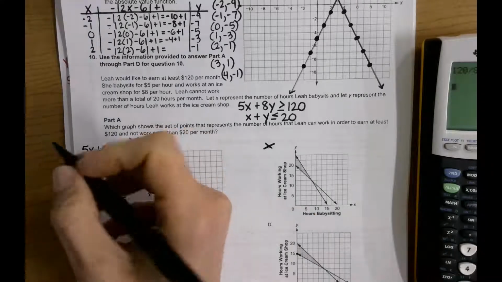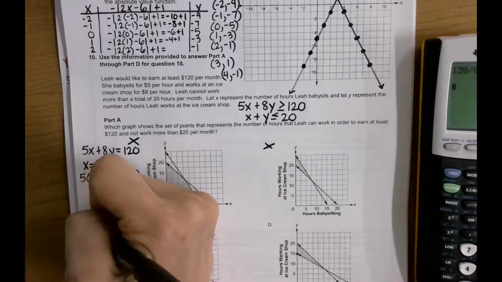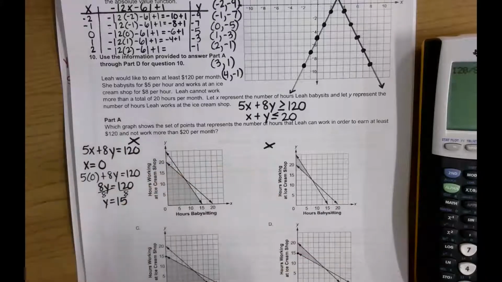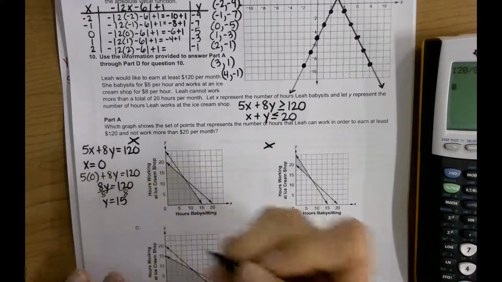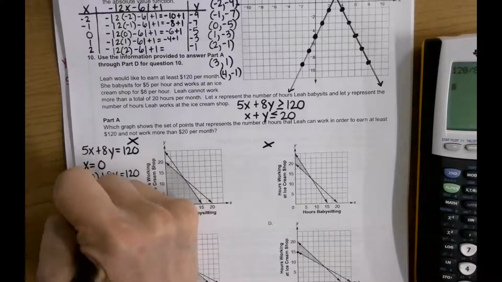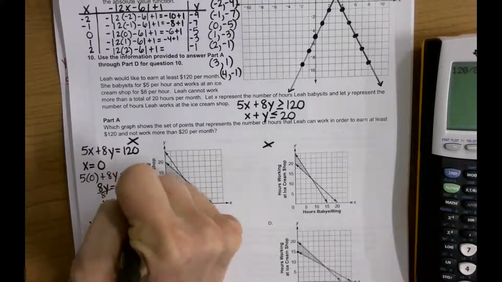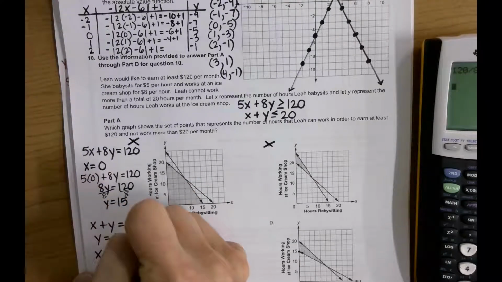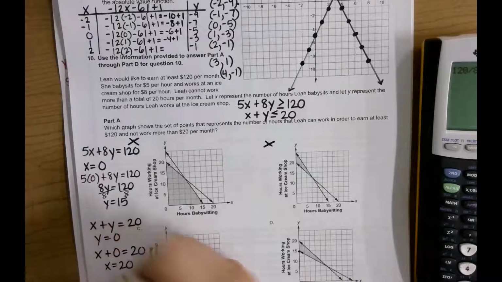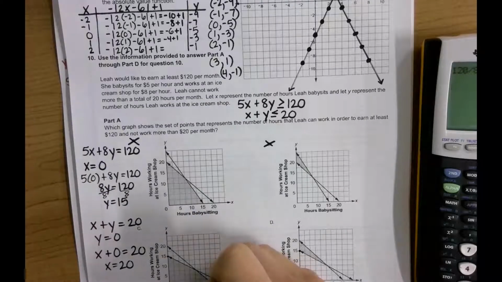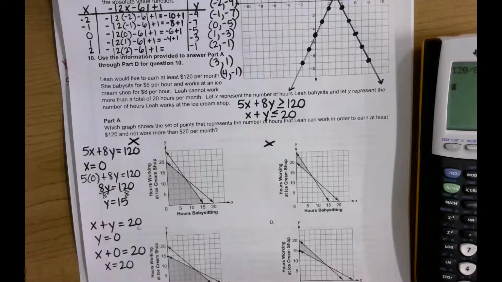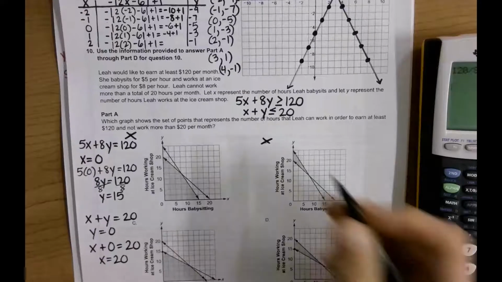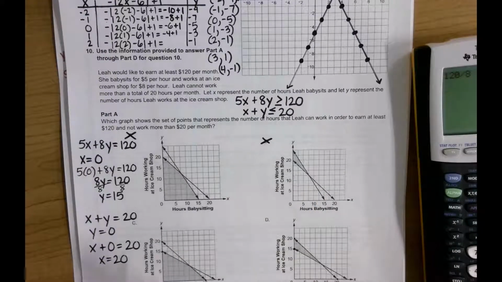So then I would plug in for y equals 0. So I'm going to plug it into the other equation. X plus y equals 20, y equals 0, x plus 0 equals 20, x equals 20, and then for that other line, my intercepts are at 20. Here and here, so okay, it's either C or D.